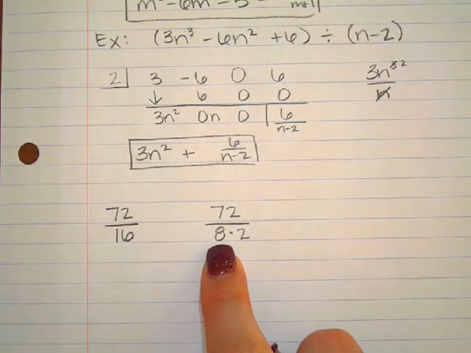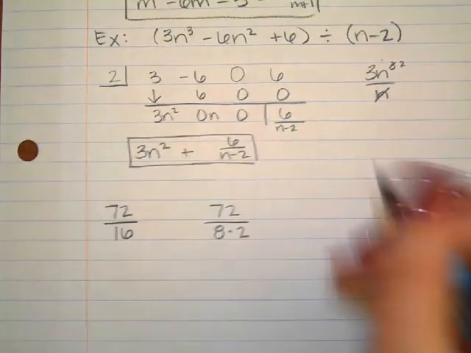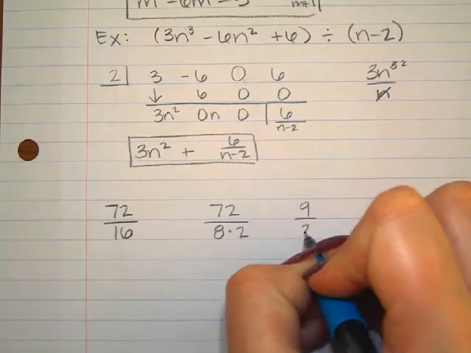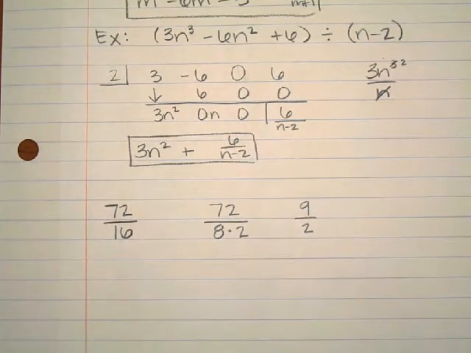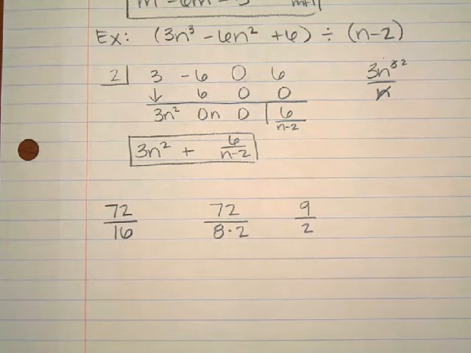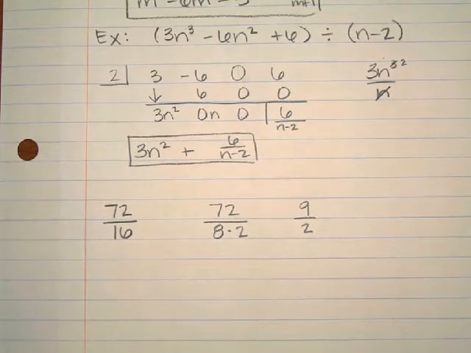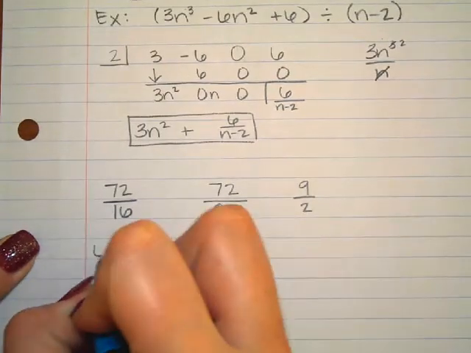What's 72 divided by 8? 9. So you could do 72 divided by 8 first, and then you could say, okay, that's actually 9 divided by 2. And then you could say 9 divided by 2 is 4.5. So it's the idea of taking the thing that you're dividing by and breaking it into smaller factors. And then instead of dividing it by one number, you divide it by 2 numbers, and it makes the process a little bit easier to do. Does that make sense?